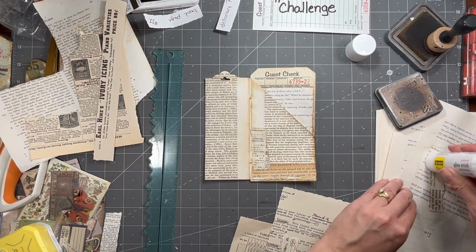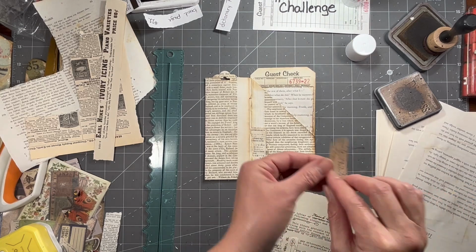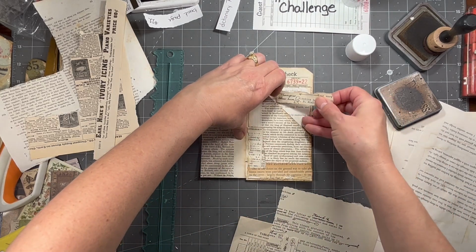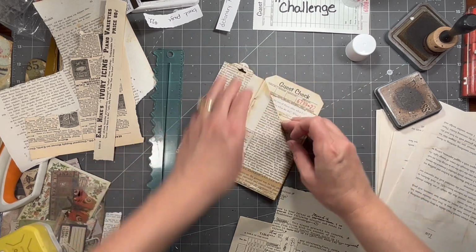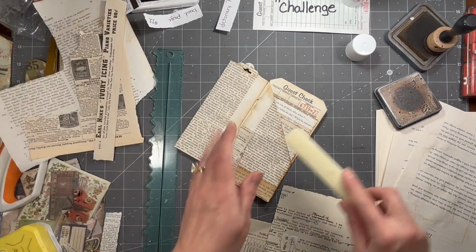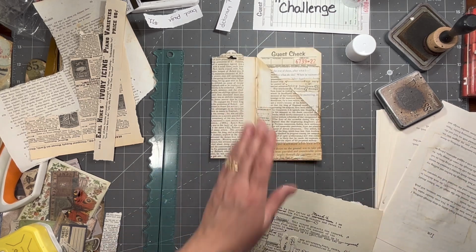That book page back there is too new looking. It's bugging me. Okay.